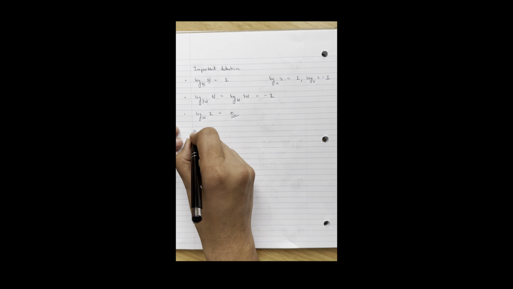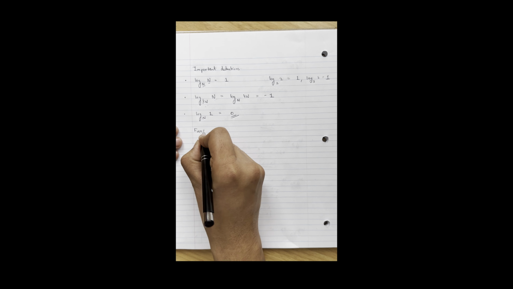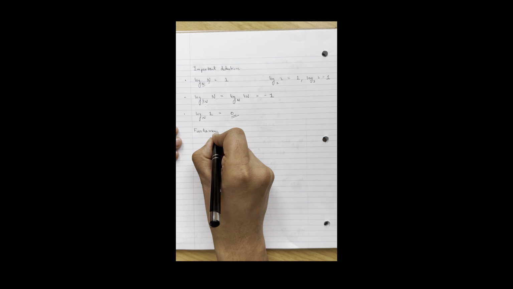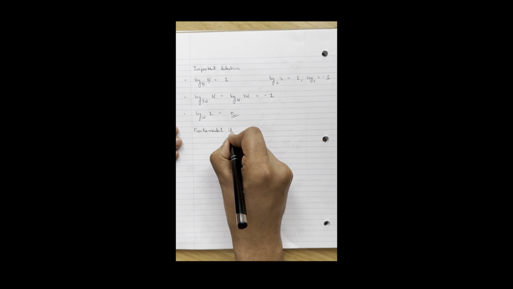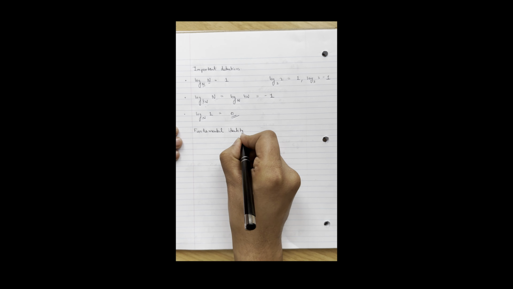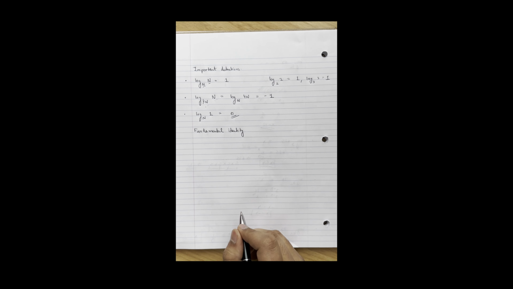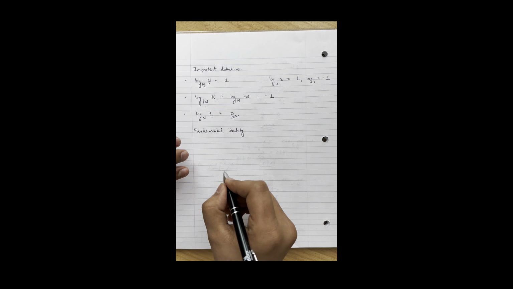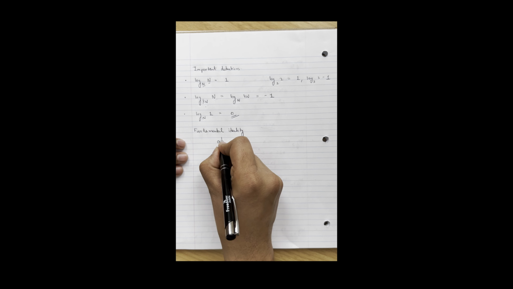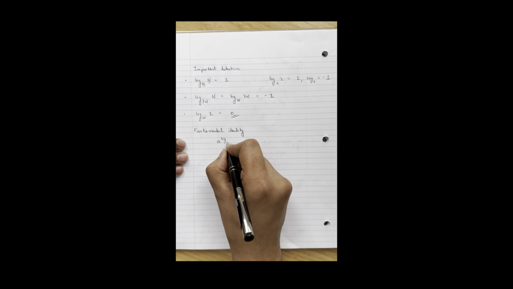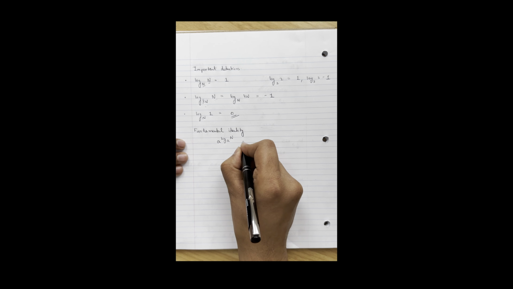So next we will go to the fundamental identity. What it is: a to the power log a n gives n.